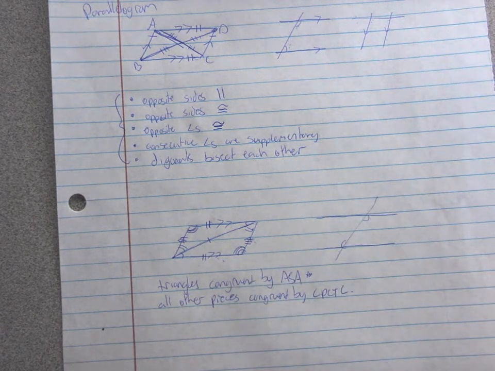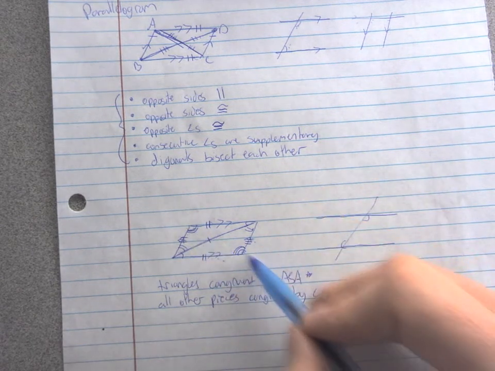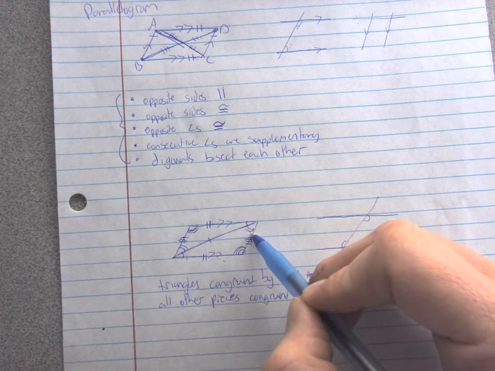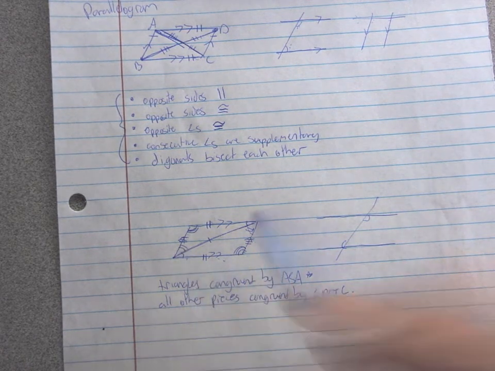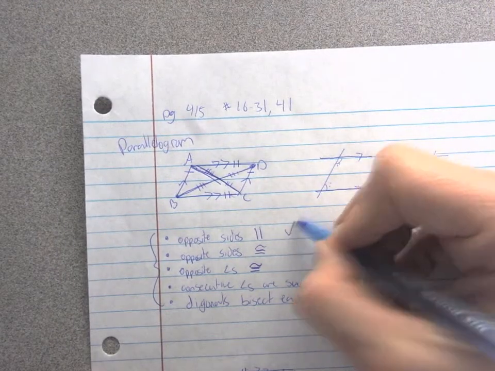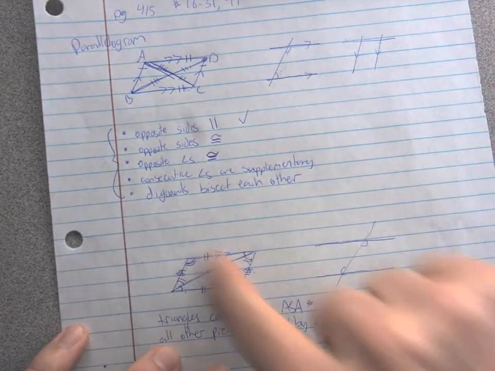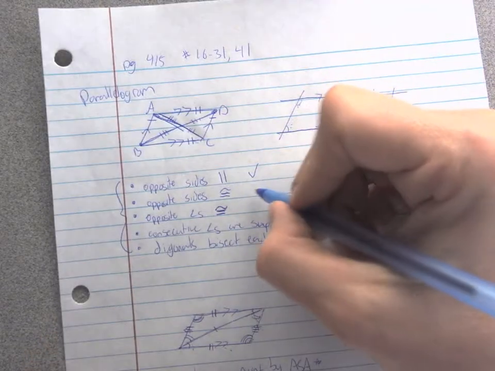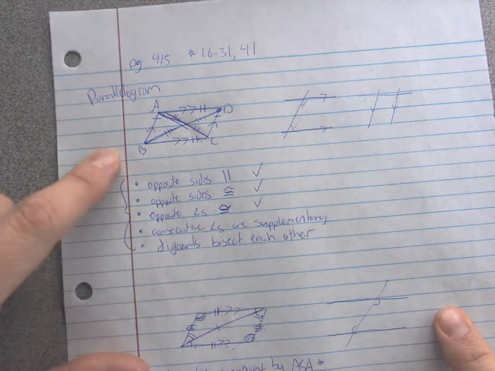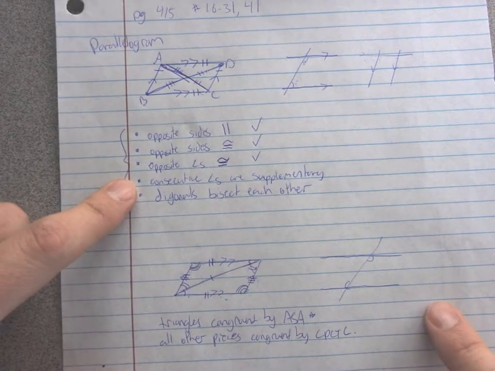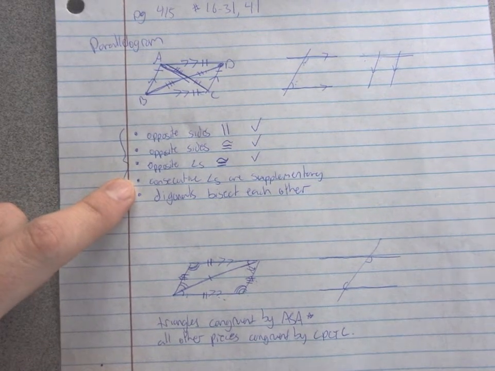Now, I could have done this the other way. I could have drawn the diagonal another way. And if I did that, then I would have this angle and this angle congruent. And so you have the opposite angles congruent. So I know that the opposite sides are parallel by the definition of parallelogram. Okay, as soon as I do this triangle thing, I know that opposite sides are congruent and opposite angles are congruent by CPCTC, basically.